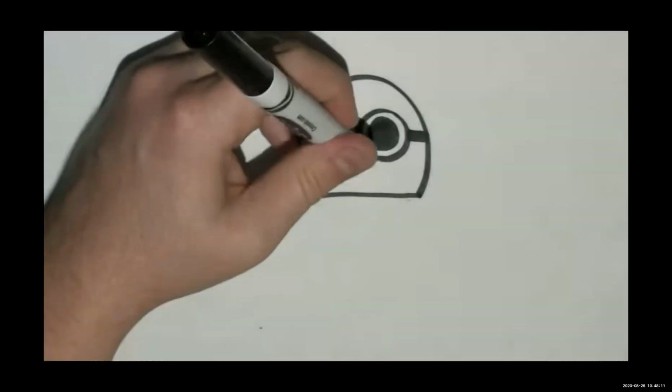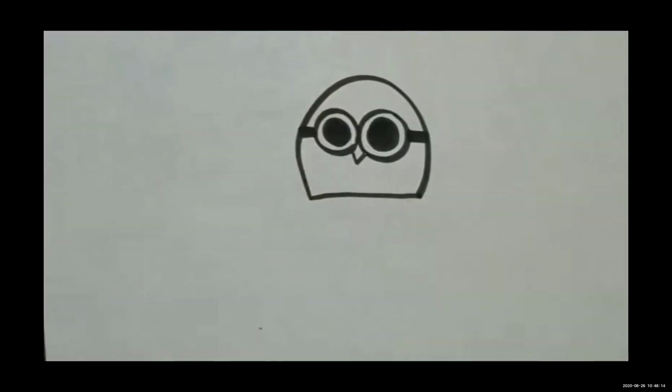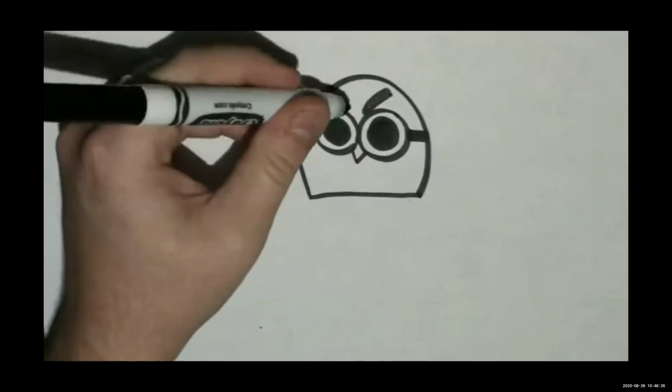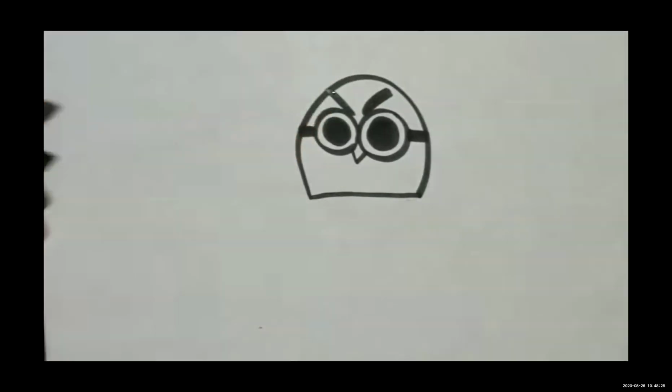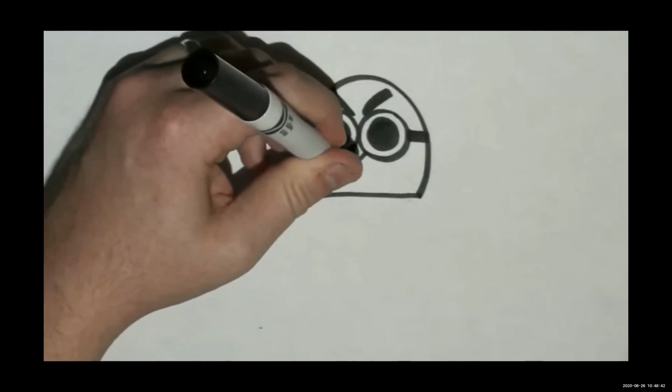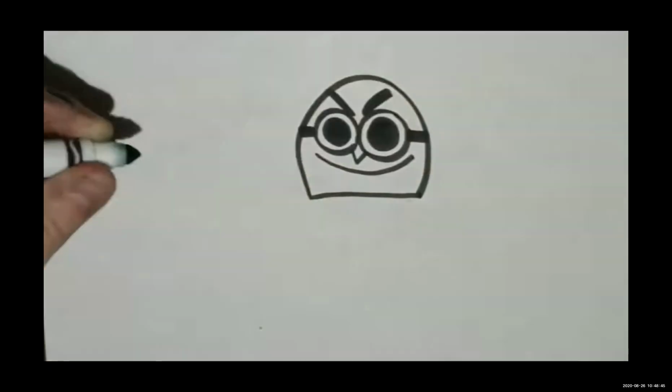Underneath in the middle, I'm just going to draw a tiny V for his nose. Like I said, our scientist is mad, so I'm going to draw a nice thick diagonal line coming off of each circle for his eyebrows. And then I want to give him a mad smile. I'm going to start on this side, and I'm just going to draw a really wide curve.